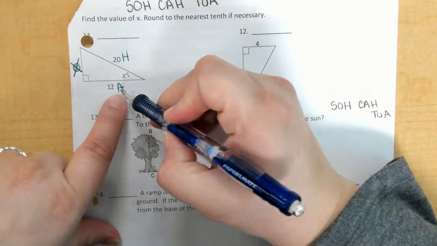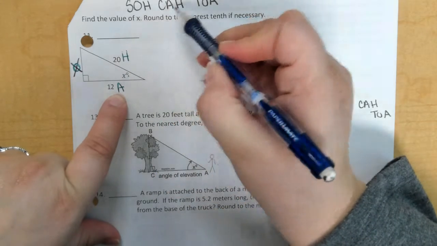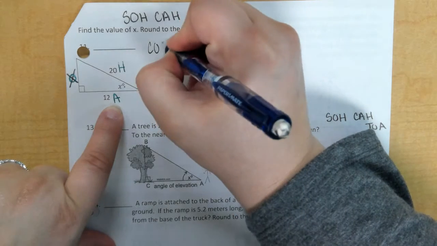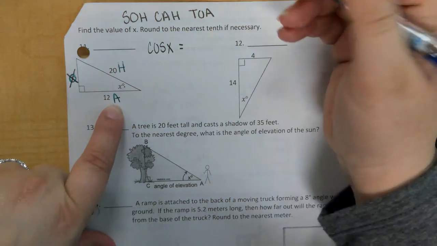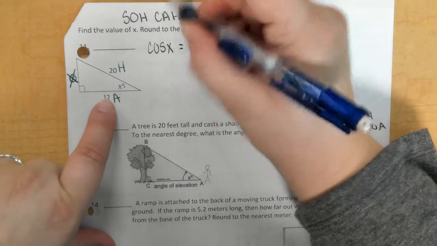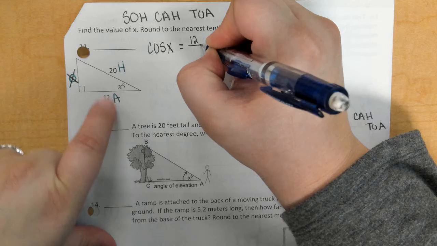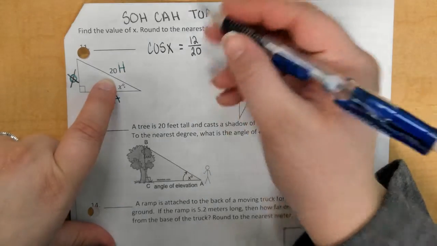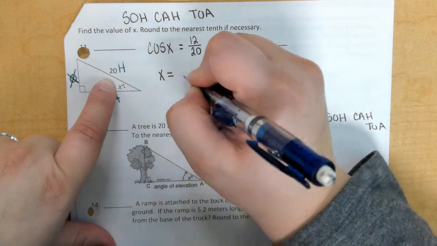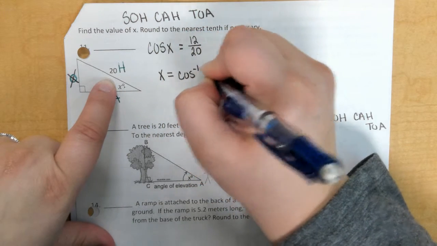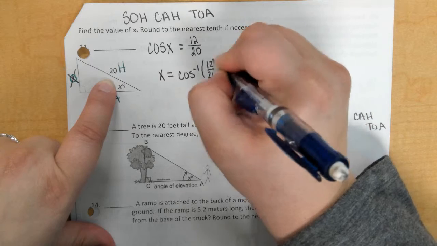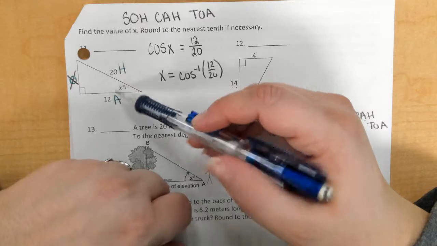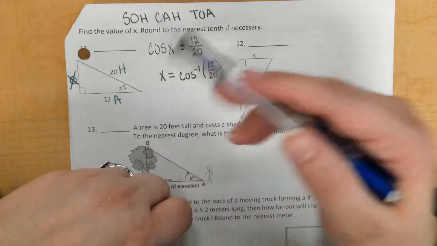And if I look to see what has A and H, cosine does. So I would go cosine of angle X equals adjacent over hypotenuse. And so what you're doing is you're actually finding the inverse of the cosine. And the inverse just means you're finding the angle. Normally we're finding the side length, okay, but now we're finding the angle.